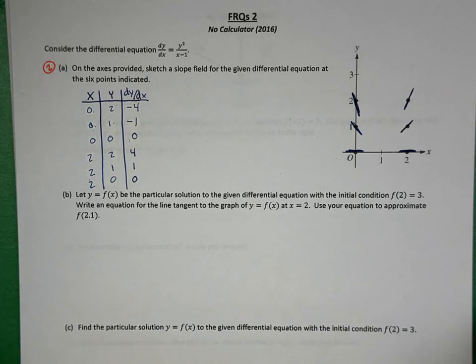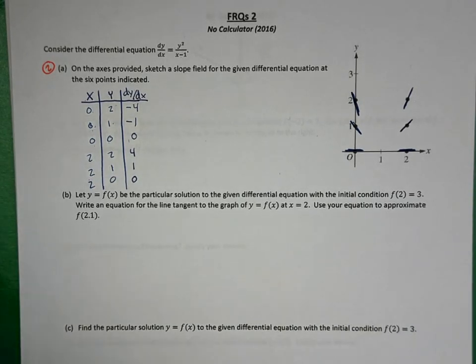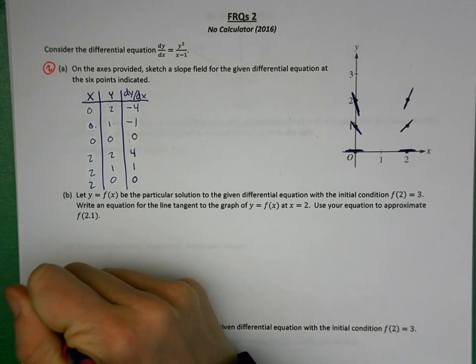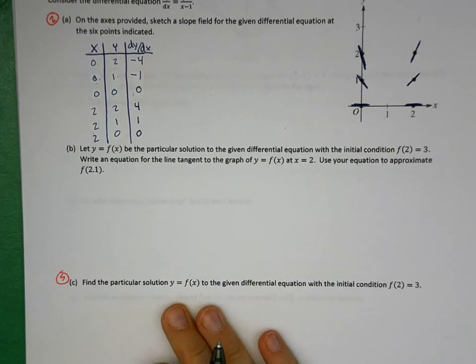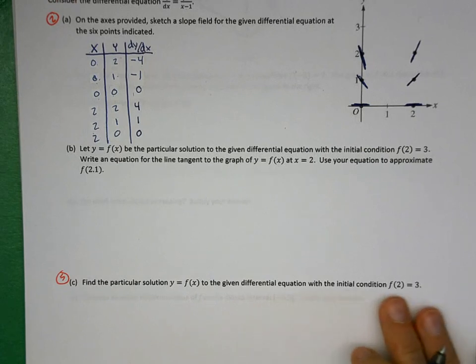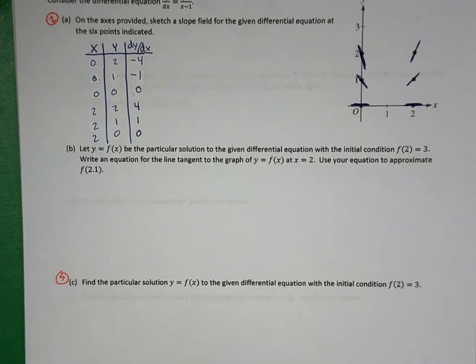Okay, going down to C, which is where we're going next. C is worth 5 total possible points. We are finding the particular solution, y equals f of x, to the given differential equation with the initial condition f of 2 equals 3.